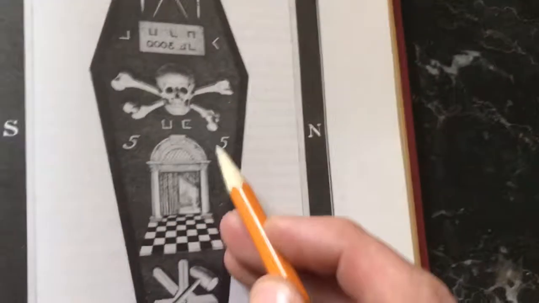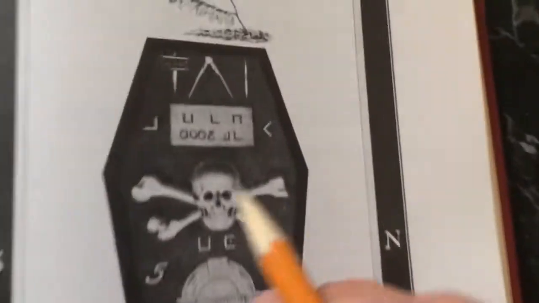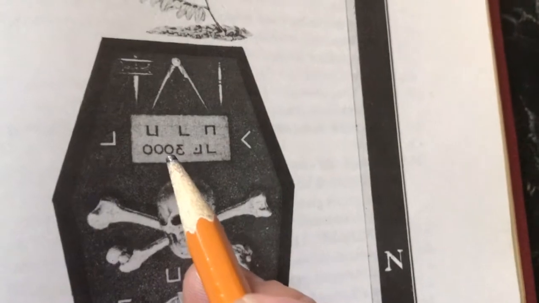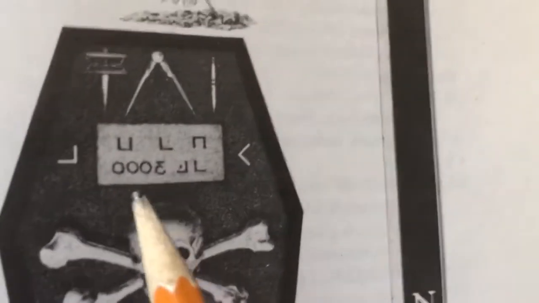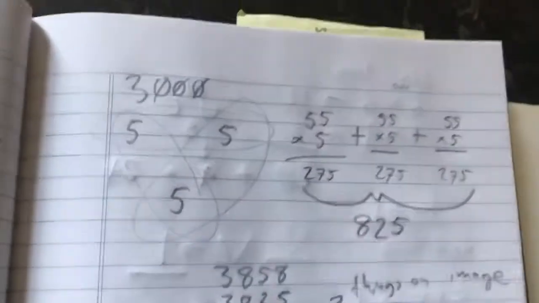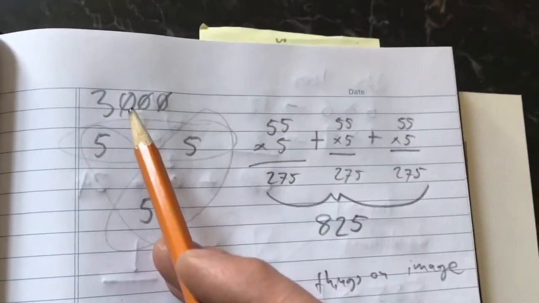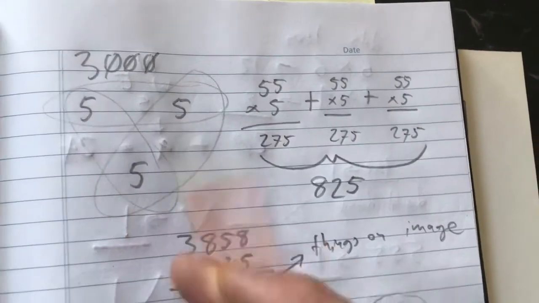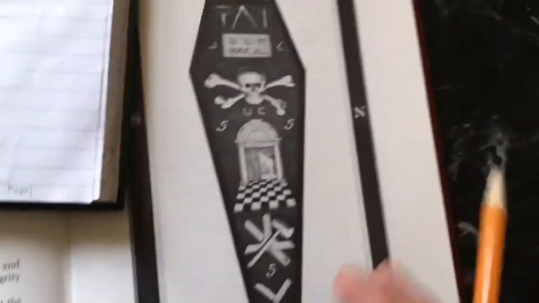You've got a 55, 55, 55. You have a 3000 backwards. Now that got my ears ringing. That 3000 something itself. Look, I'll go over the whole decode right now. So the first thing I said was, look, 3000. Awesome. Then I have a 5 and a 5 and a 5, because that's the way they're orchestrated.